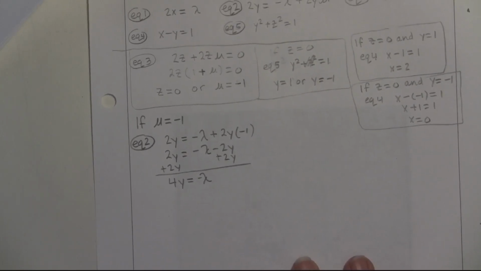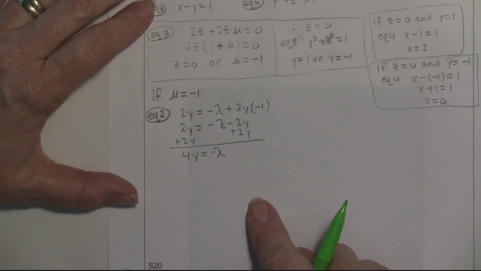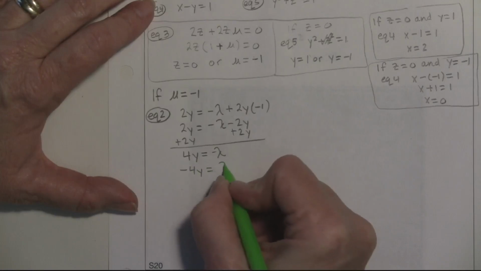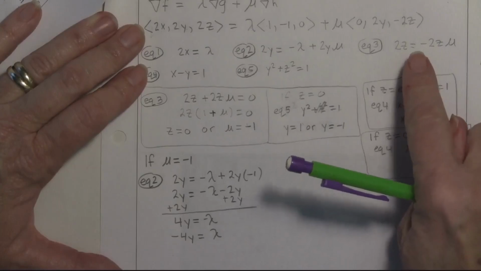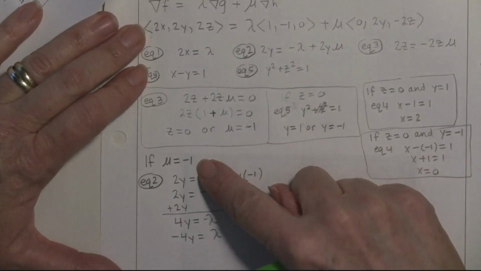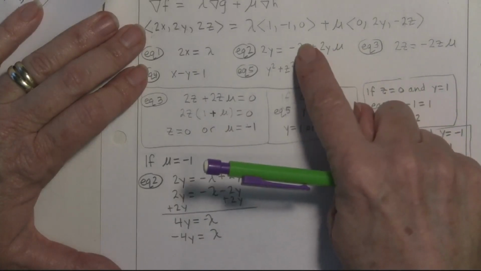So I'm going to put this together because I got two unknowns in this silly thing. In fact, let me write this as negative 4y equals lambda. And I'm looking back here. This is already using equation 3, right? Because that's where we got mu is negative 1. This is now involving equation 2.